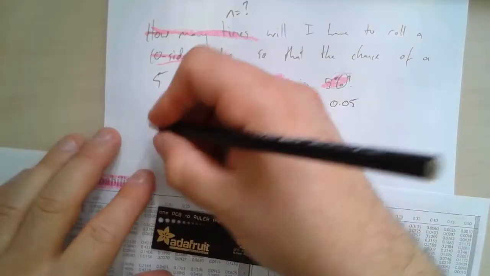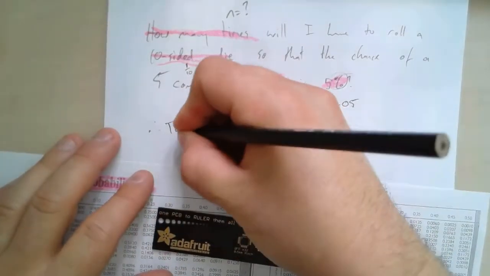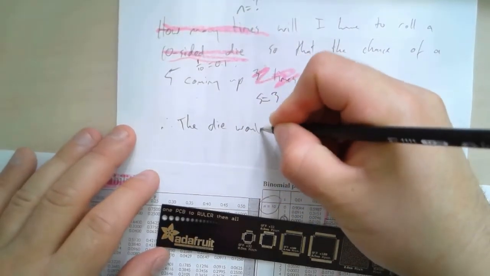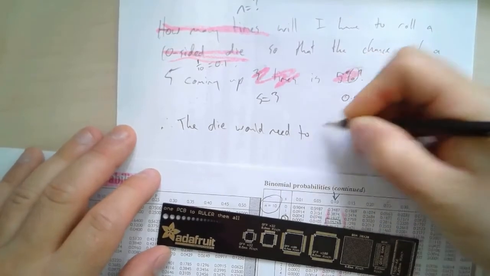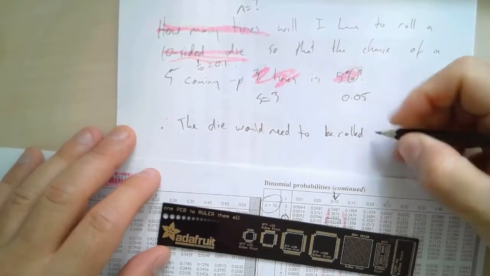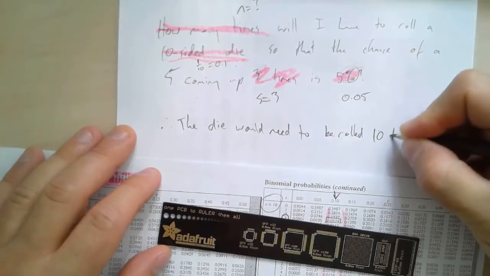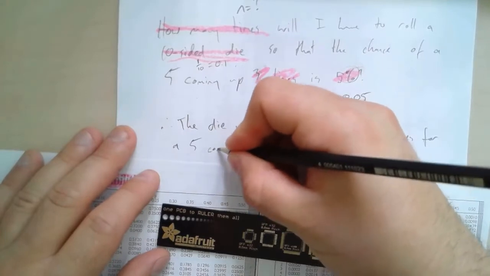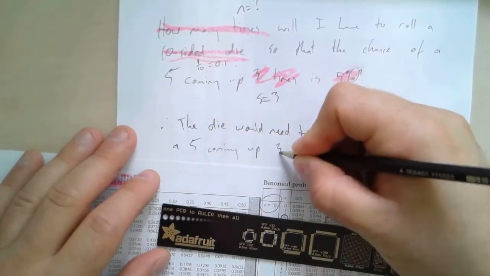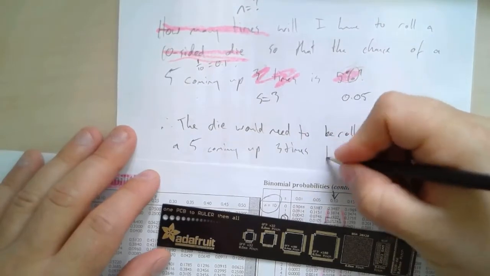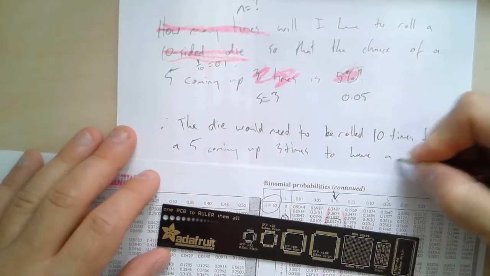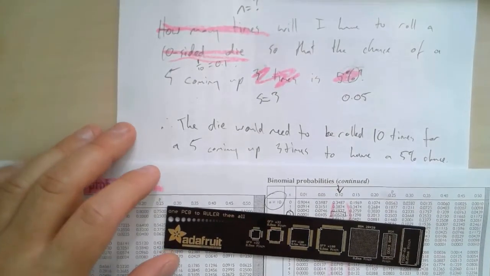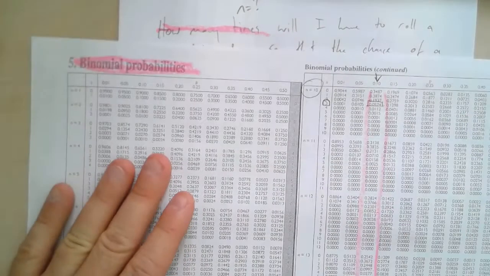So the die would need to be rolled 10 times for a 5 coming up 3 times to have a 5% chance. Okay, and that's using binomial tables.